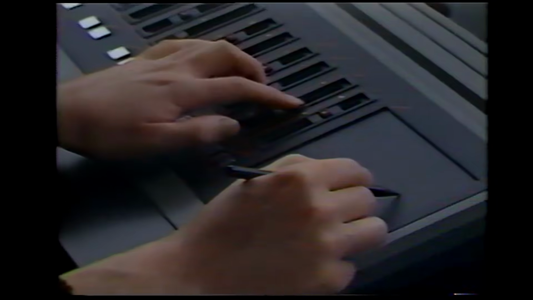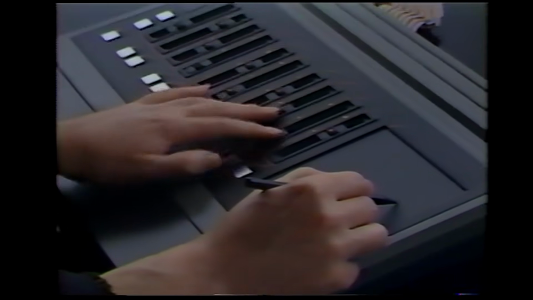Draw your own matte shapes on the graphics tablet. Select horizontal mirrors. Vertical mirrors. And position them dynamically.